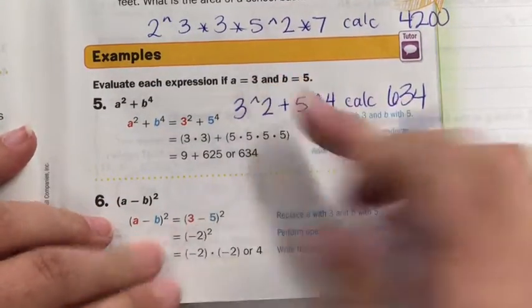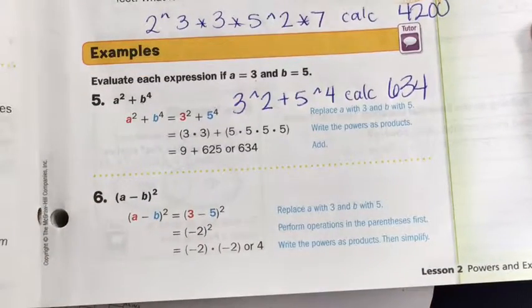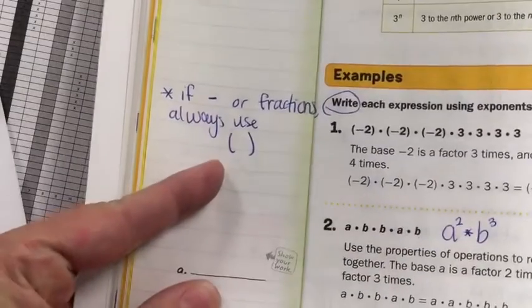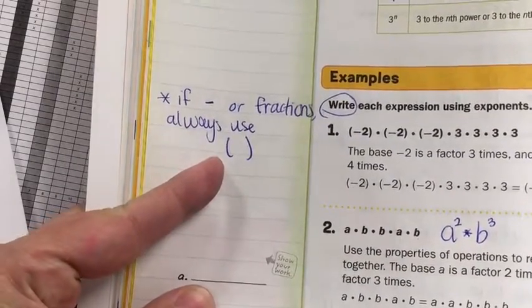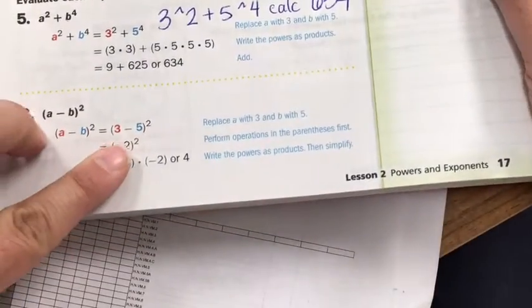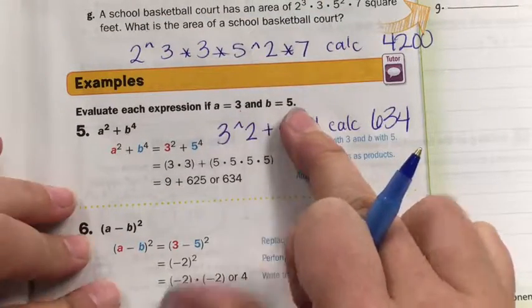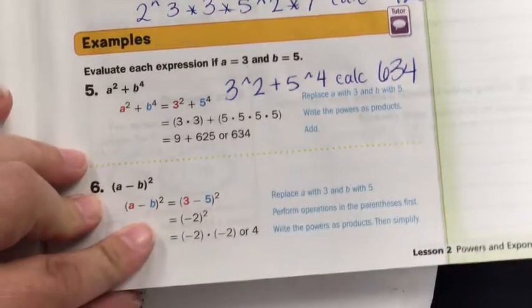The tricky thing with these, so let's go back to the little notes. The only hard part with these is what to do when there are negatives. When it says if negative or fractions, always use parentheses. So if the A was a negative or the B was a negative, you would need to put an extra set of parentheses on this.